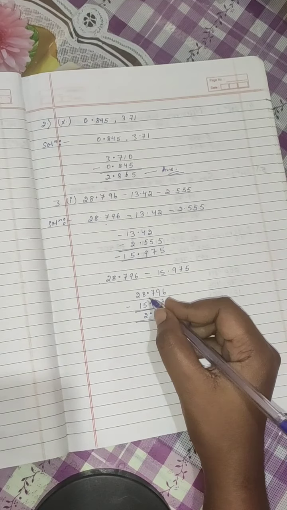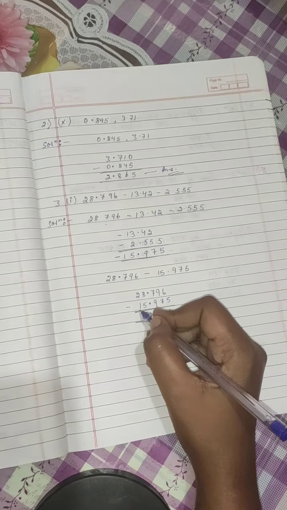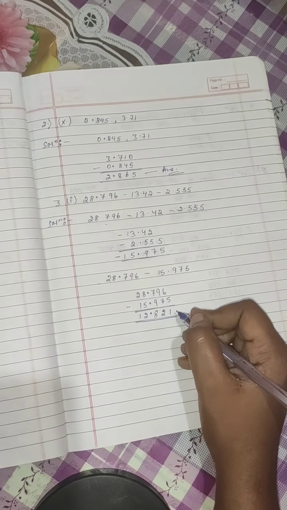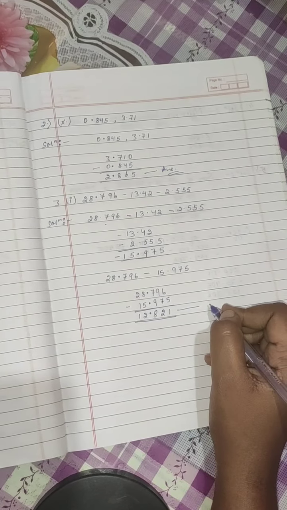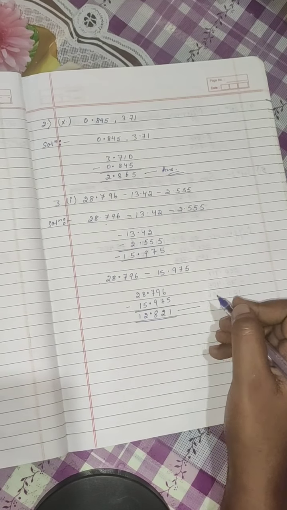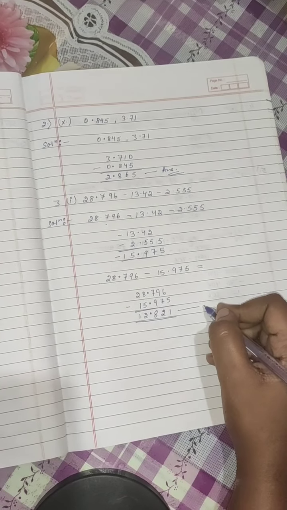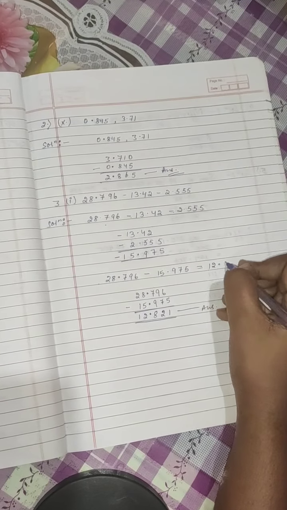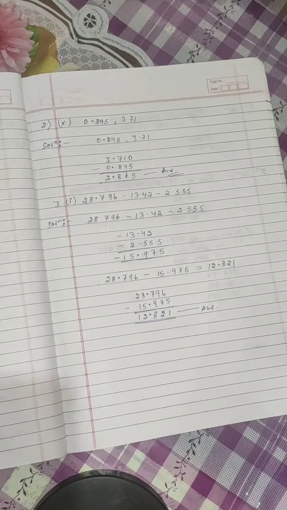Okay. Now, 2 minus 1, 1. See, what you have got as the answer, that is 12.821. So, you will write this as the answer here, that is 12.821. Understand?